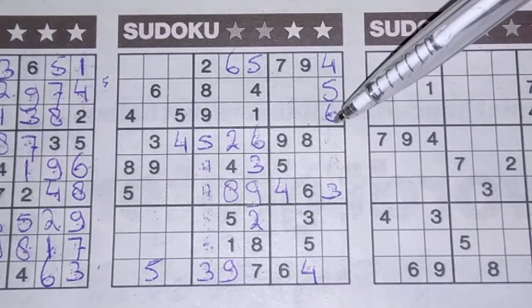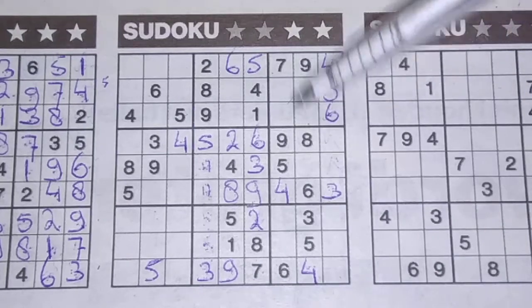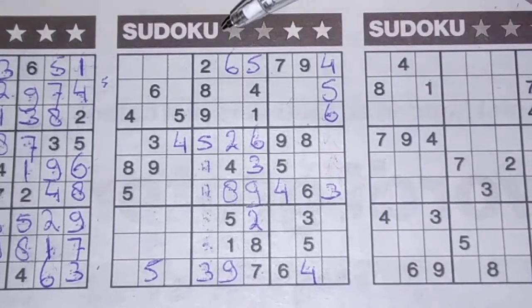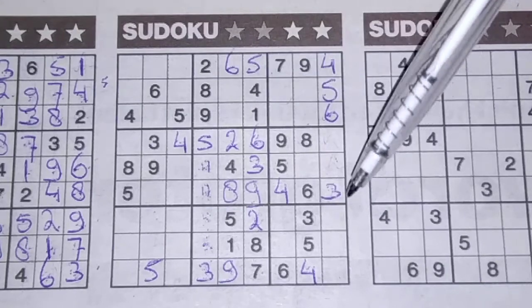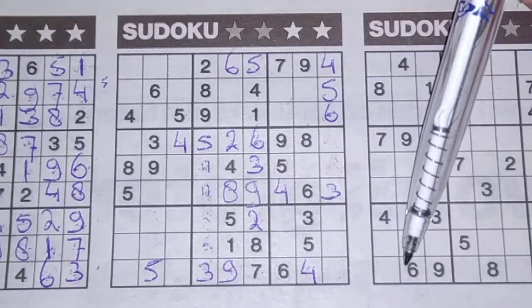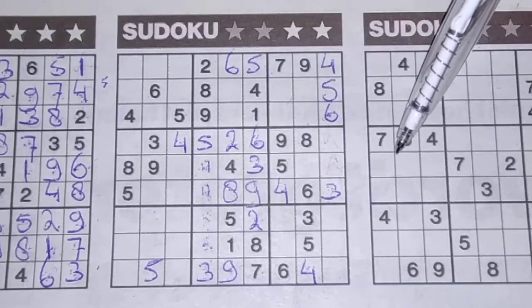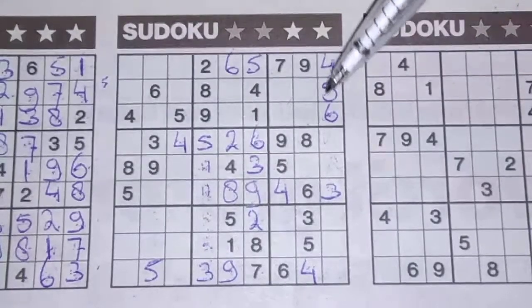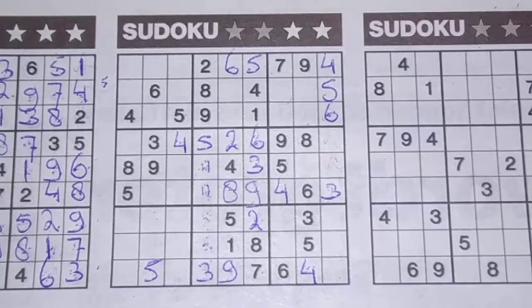1, 7, 2. 6 and a 4. How about 1, 2, and 8? 1, 7, 8. I'm thinking 7 and 3. I need a 7.